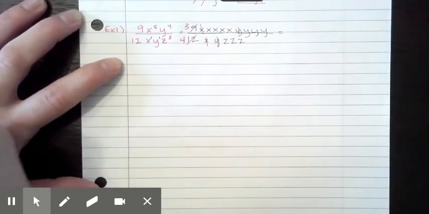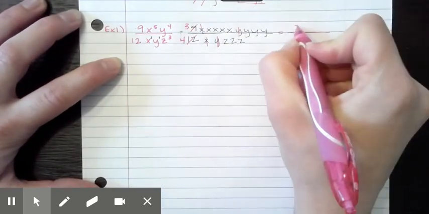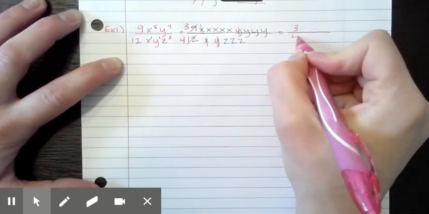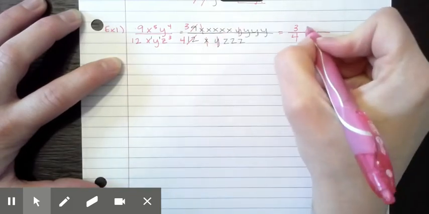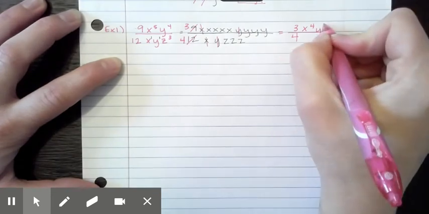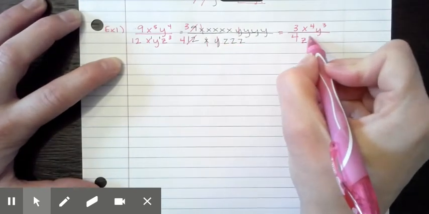I think I'm ready to rewrite everything. I have a 3 on top. I like to do my numerator and denominator, but you could mix it up. You could say 3 and a 4. I have 1, 2, 3, 4 x's total. I have 1, 2, 3 y's left. And 1, 2, 3 z's left.